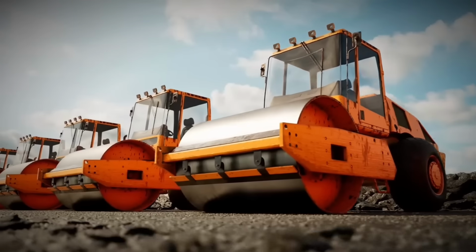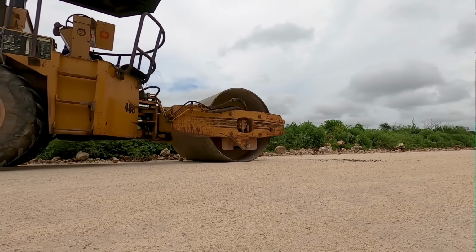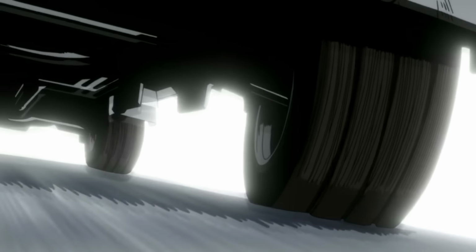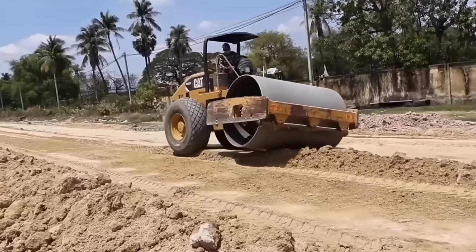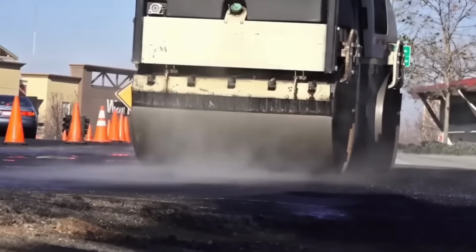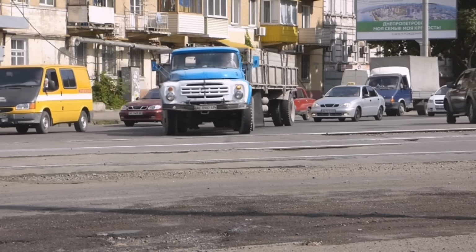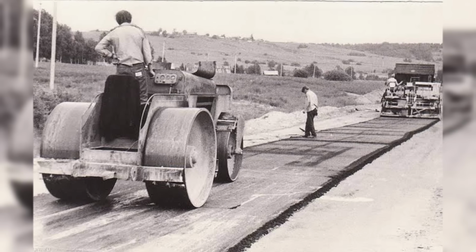For a long time, it was believed that compaction depended mainly on weight. The heavier the roller, the better the result. And weight does matter, but only at the surface. Static pressure effectively compacts the top layer, while deeper layers remain largely untouched. Everything may look perfect from above, but beneath the surface, a weak zone still exists, waiting to cause future failures. That's why roads can deteriorate even when heavy equipment is used. The problem isn't mass, it's penetration depth.